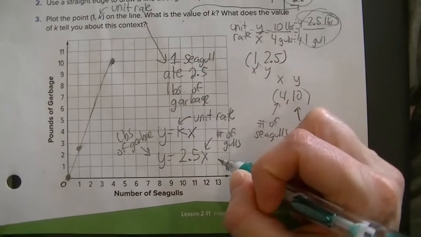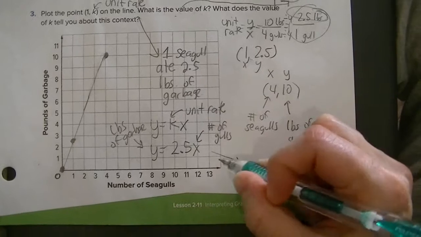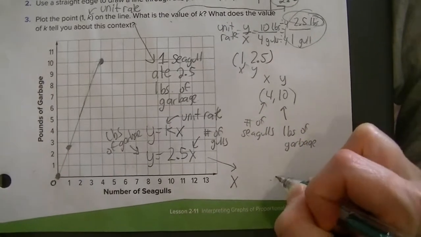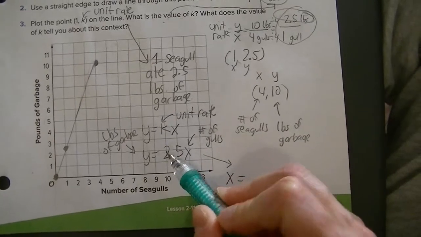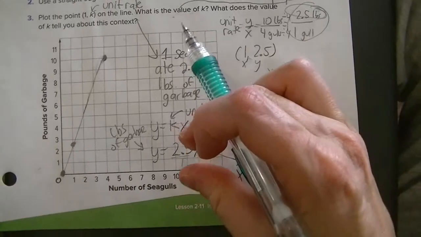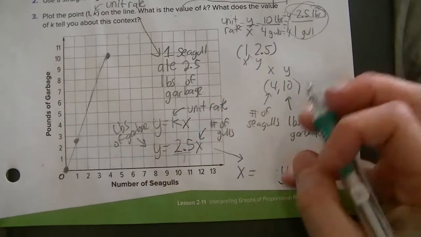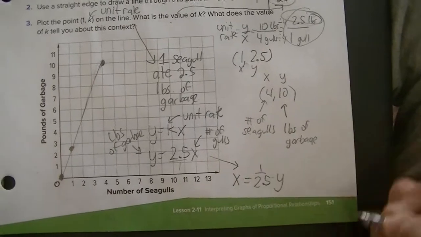And another way to write this exact same relationship here is like this. You swap the x and the y, and then instead of using 2 5/10, you use its reciprocal. Okay, so remember it's written like that. So when you flip over that number, it would be 1 over 2 5/10. Okay?